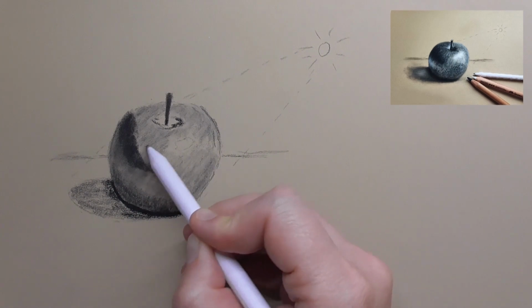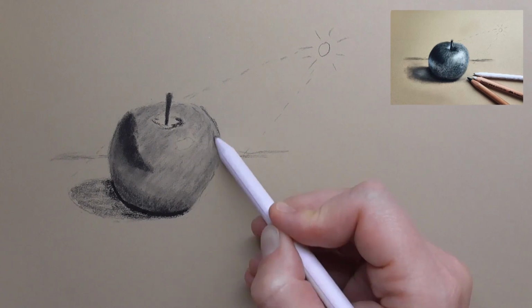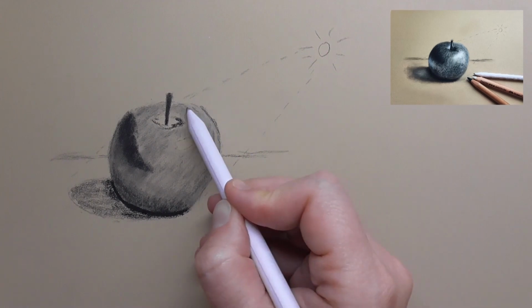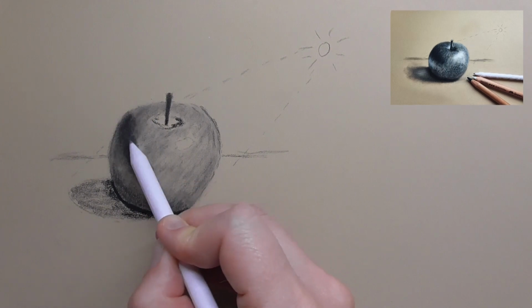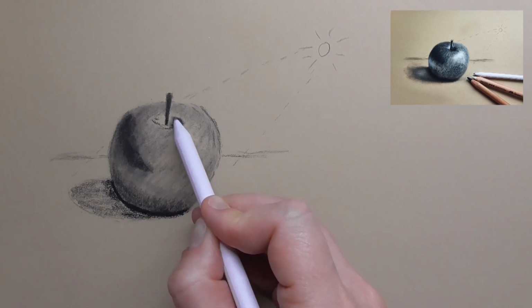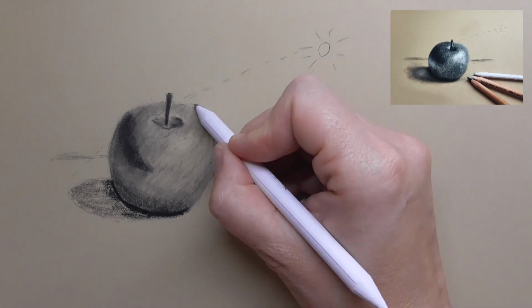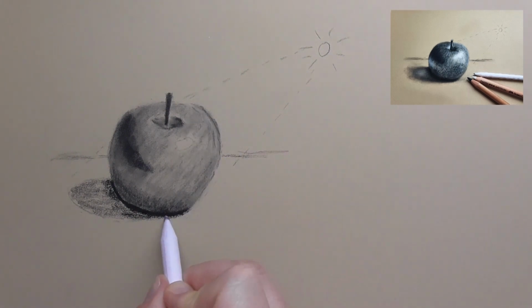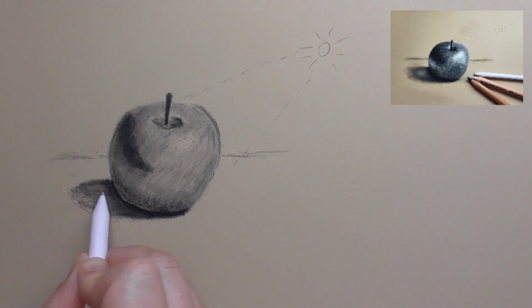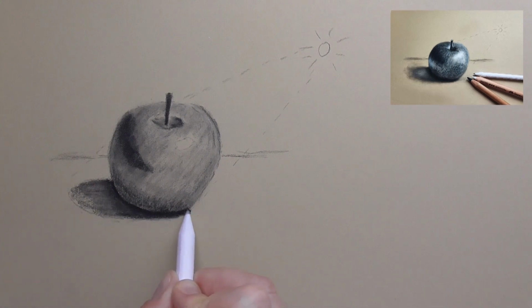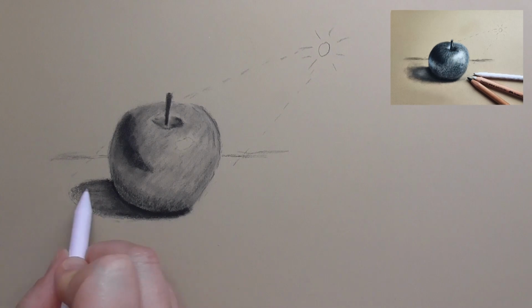I'm working here on the pastel matte paper from Clairefontaine. This is great for your pastel drawings, and it is so fun to work from time to time only with black and white and create these black and white studies, and to understand from what direction the light is coming and where the shadows are placed and where the light areas are.